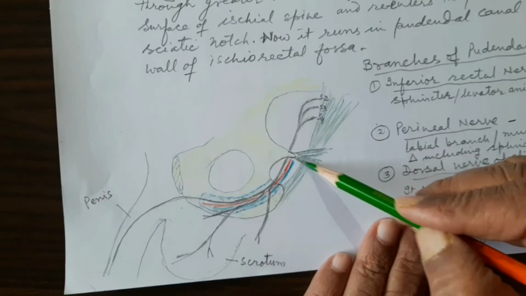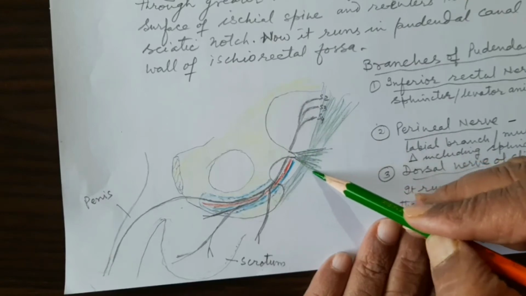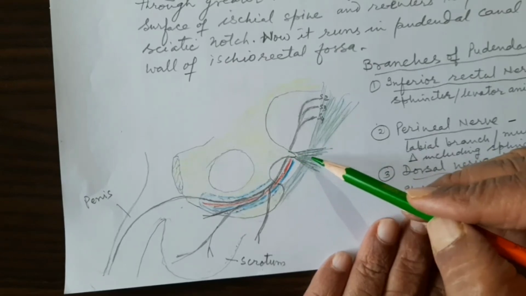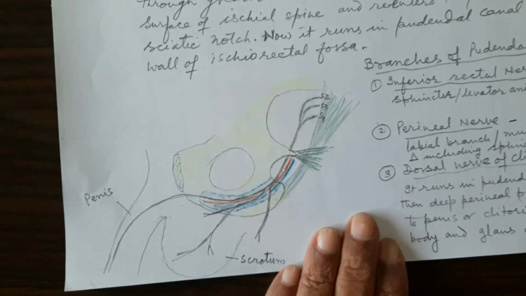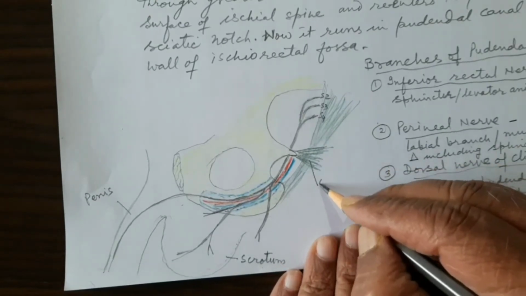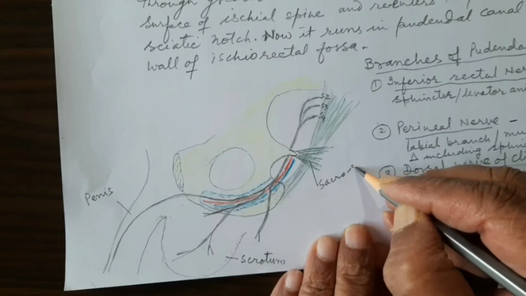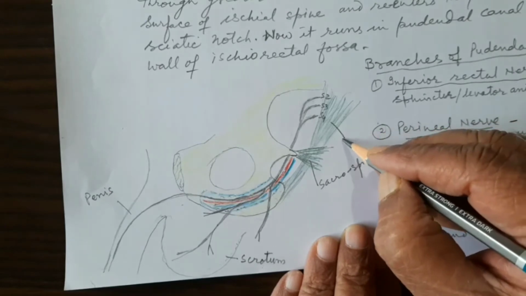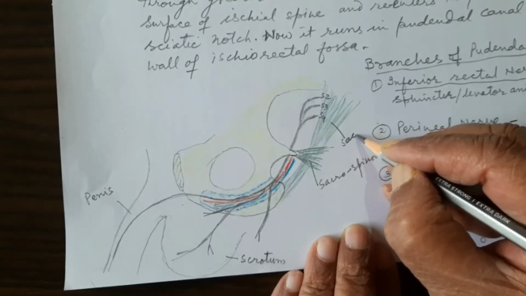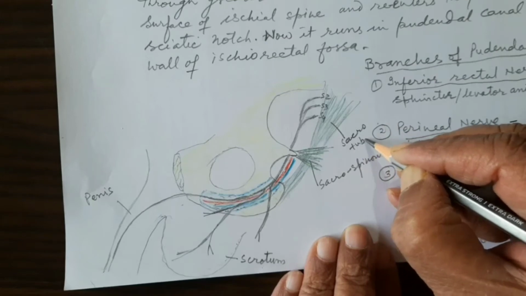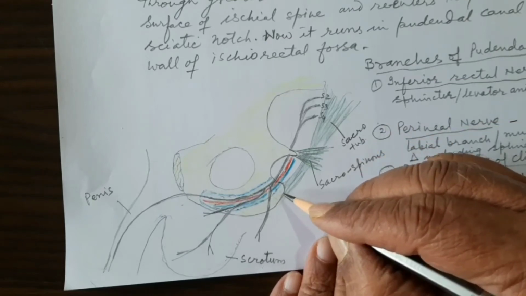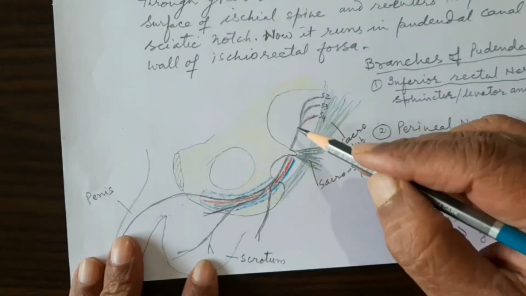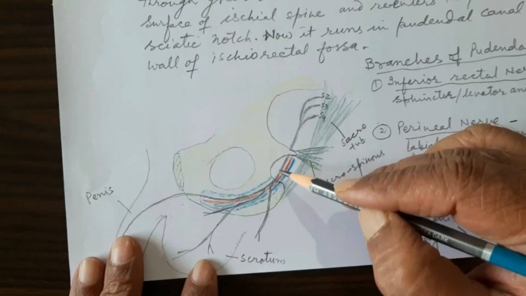Along with this there is another small triangular ligament extending from the tip of the ischial spine towards the sacrum. This ligament is called the sacrospinous ligament, while the previous one is called the sacrotuberous ligament because it goes to the ischial tuberosity. Thus these two ligaments convert the two notches into the greater and lesser sciatic foramina.